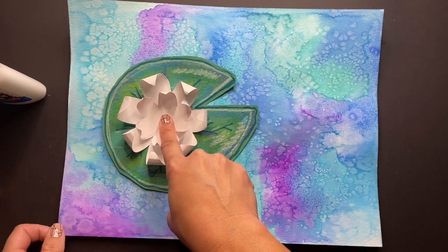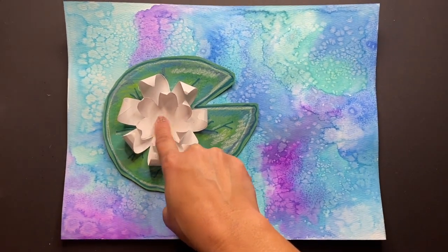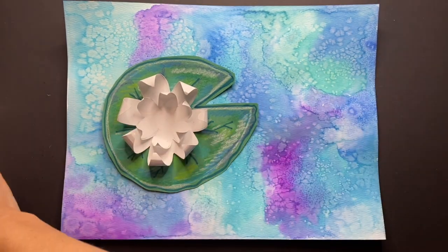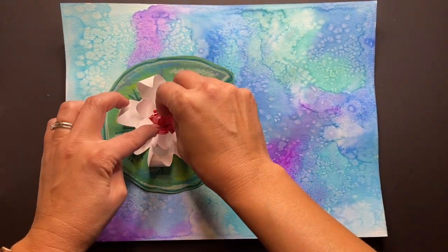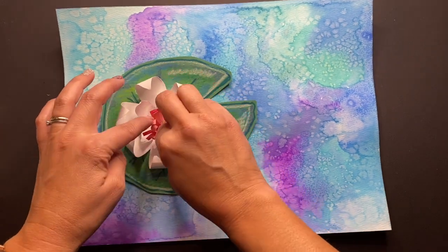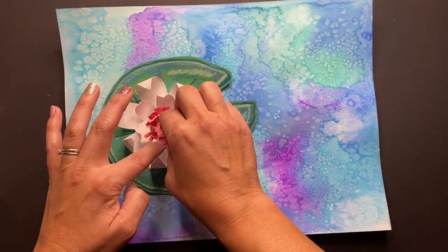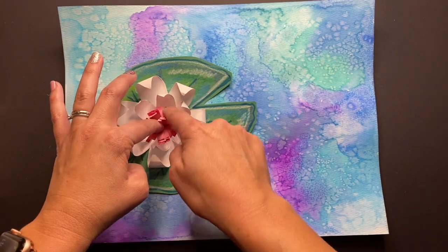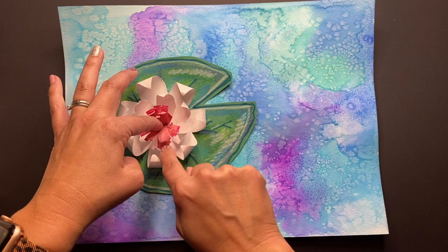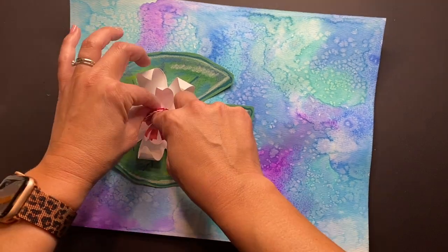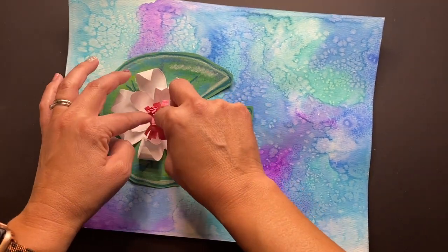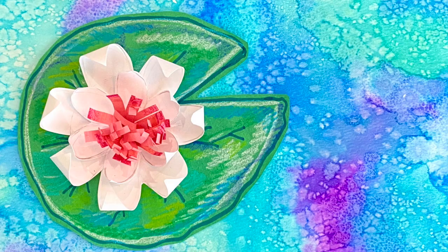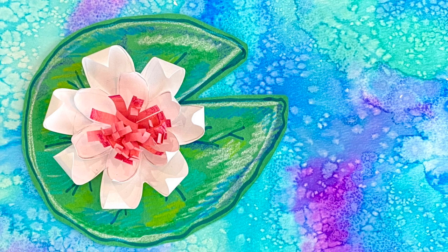Now, the center pistil might be a little bit tricky. I like to put the glue on the bottom, but you have to hold it for a little bit to get it to dry. So if at this point you've got a hot glue gun at home that your mom or dad wants to help you with, go ahead and do that. Otherwise, you have to just be patient and kind of hold it down nice and still until it dries. Well done creating a beautiful three-dimensional Monet-inspired water lily.